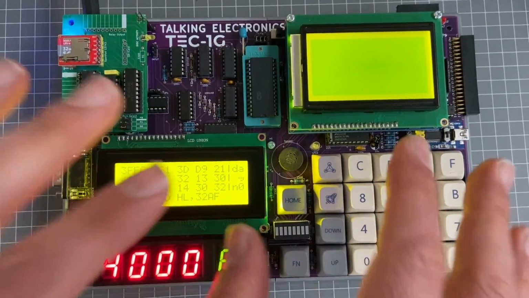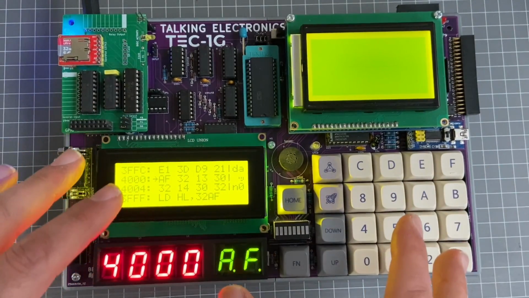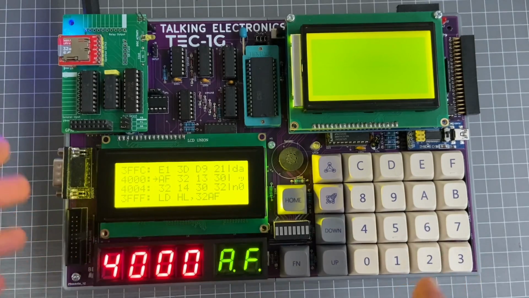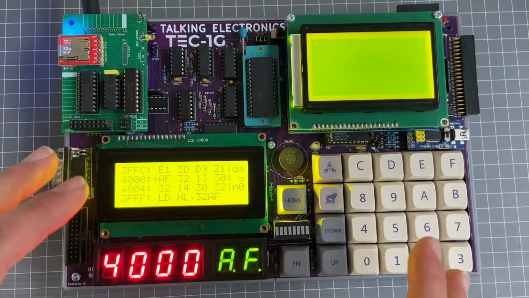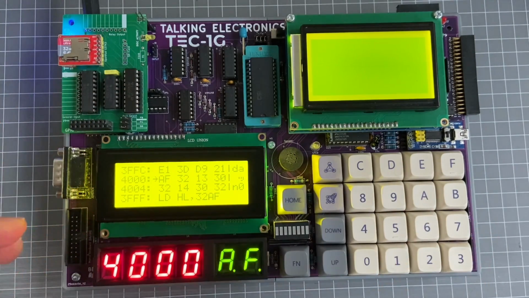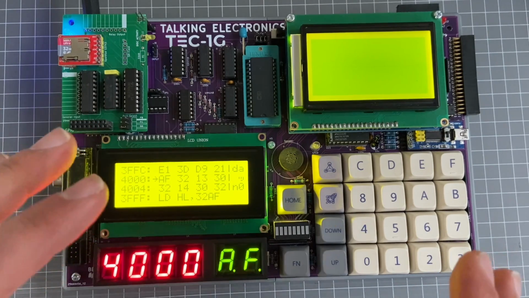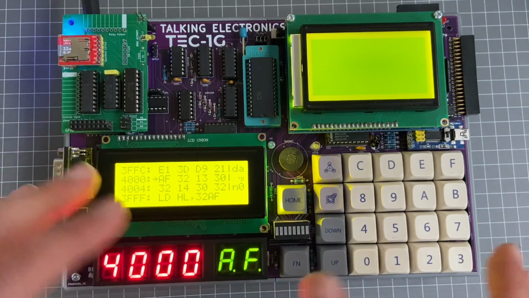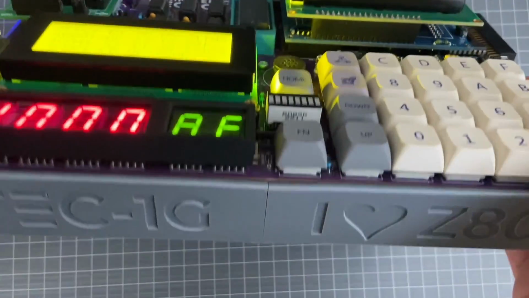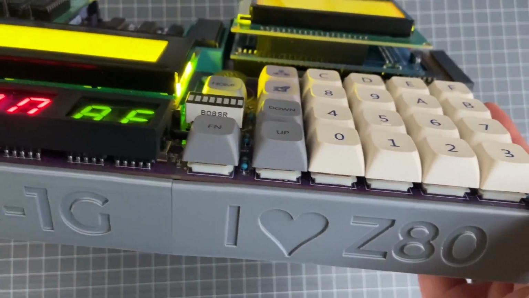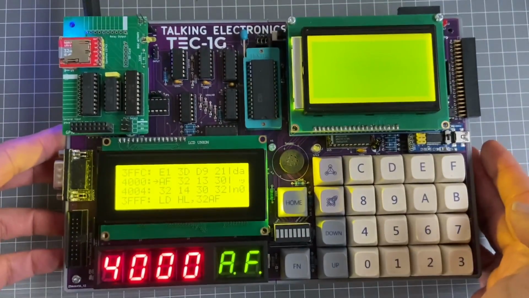So do yourself a favor, get one of these TEC-1Gs. It's a really great way to learn the Z80 microprocessor and programming with all its add-on peripherals here as well. And if you want a complete version of the TEC-1G, you can also get custom printed cases for it. Here I've got one here, which is my TEC-1G I Love Z80 3D printed case.